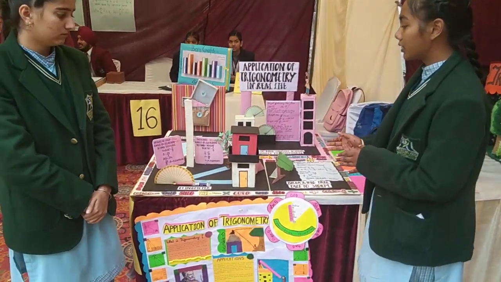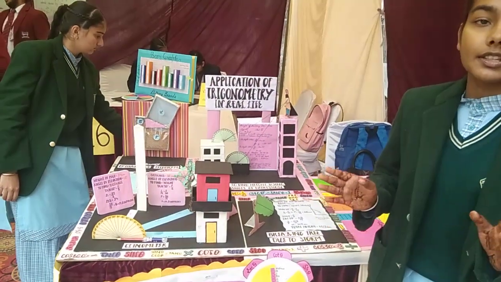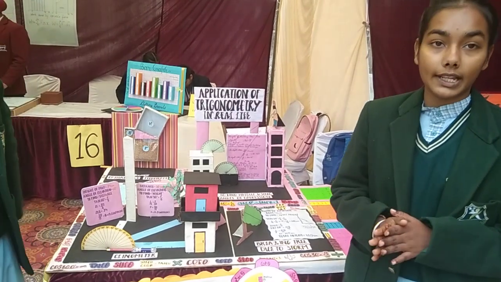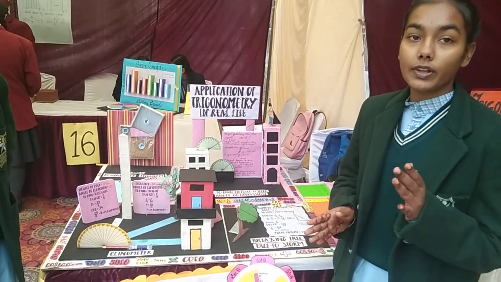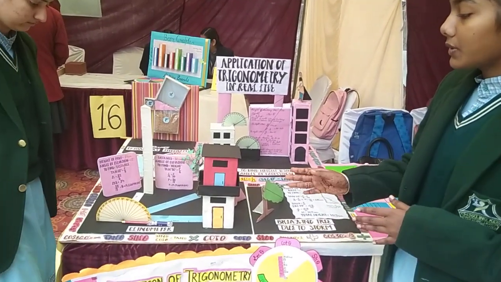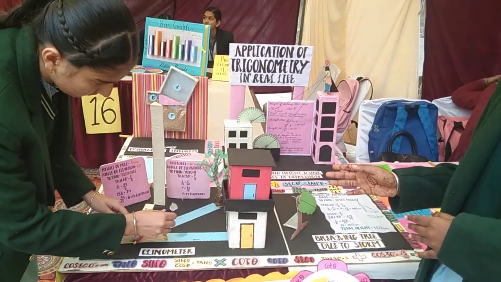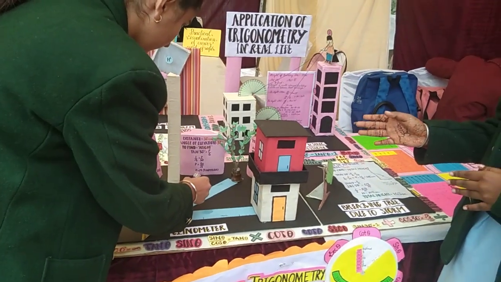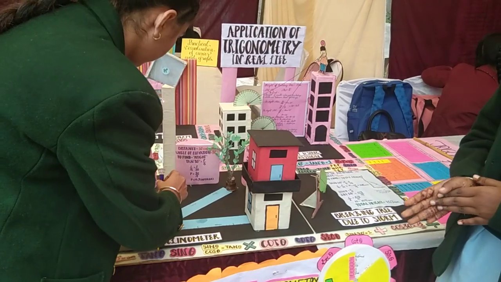Moving on to the models, our very first concept is the clinometer. Clinometer is derived from two words, clino and meter, where clino means slope or incline. So basically, a clinometer is an instrument used for measuring angles of elevation, slope, or depression. As you can see, the angle of elevation of the top of the building is 45 degrees, the angle of elevation of the tree is 30 degrees, and that of a pole is 60 degrees.